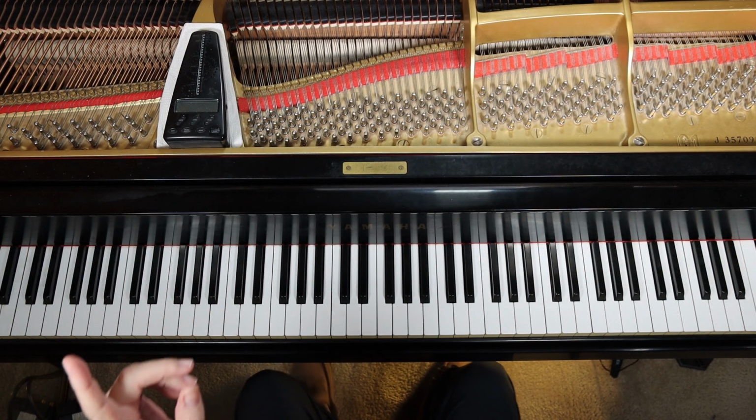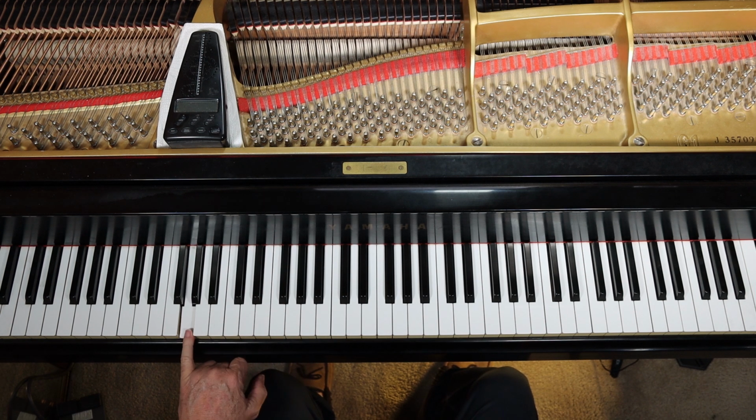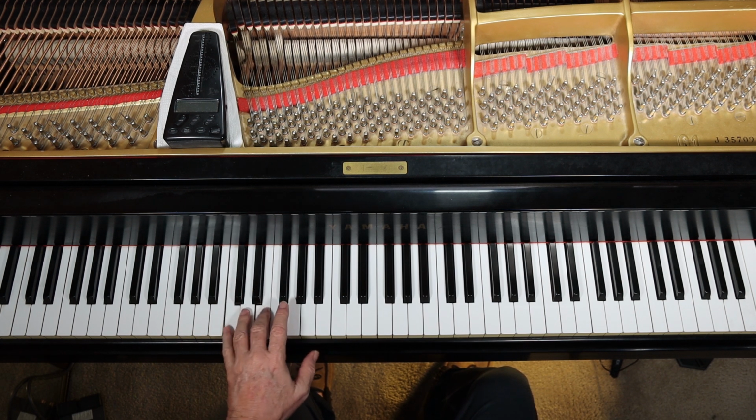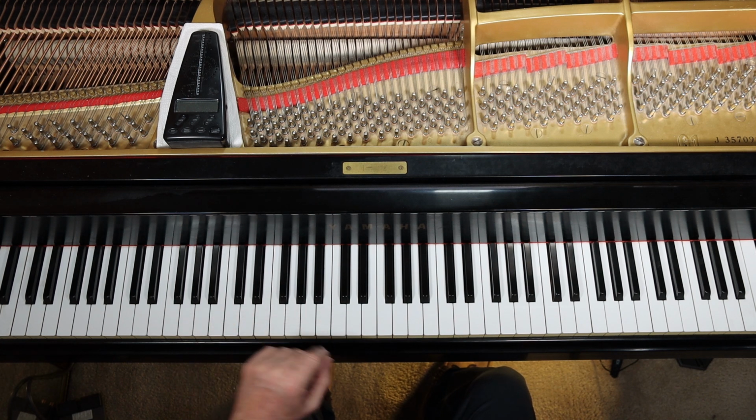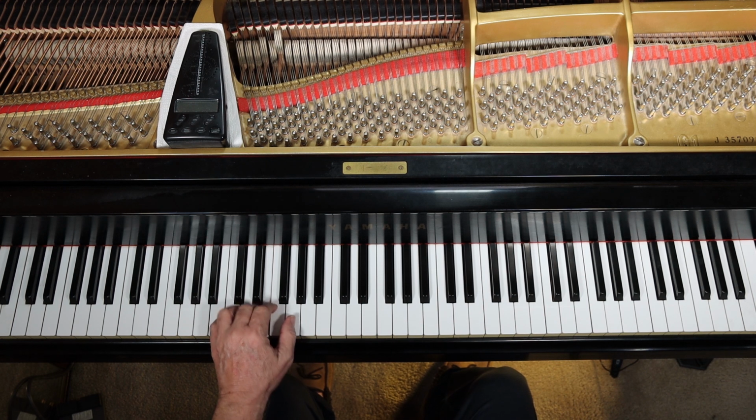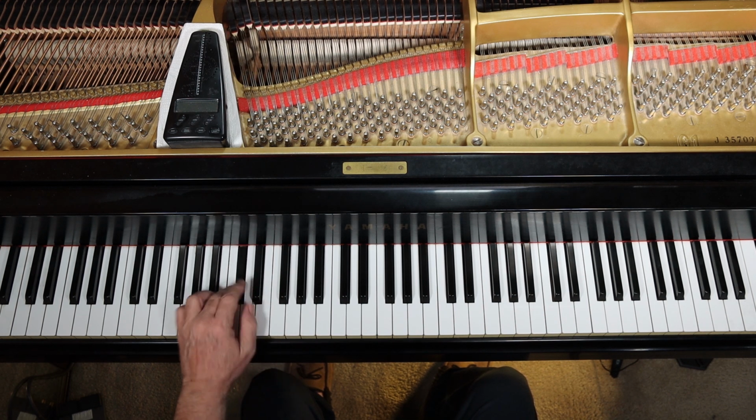And then the next 2 measures are a 4 chord. I do 2 measures of that and then back to the 1 chord, 2 measures of that. Then I get 1 measure of 5, 1 measure of 4, and then 2 measures of 1. And that's basically what it is. So it's 4 measures of 1, 2 measures of 4, 2 measures of 1, then I go 5, 4, and 2 measures of 1.